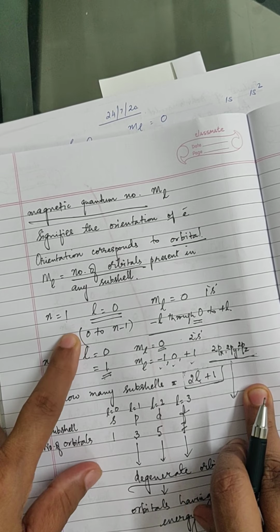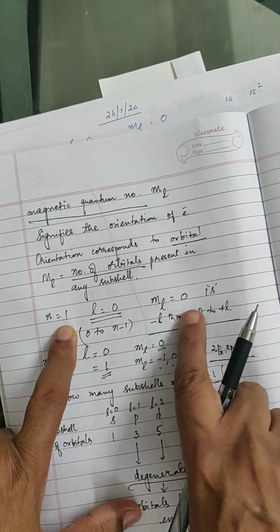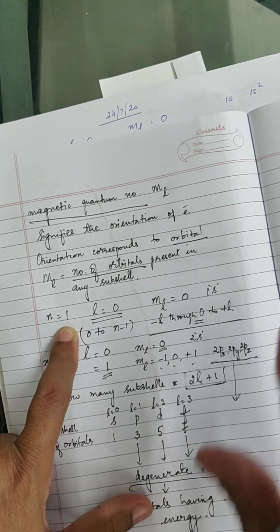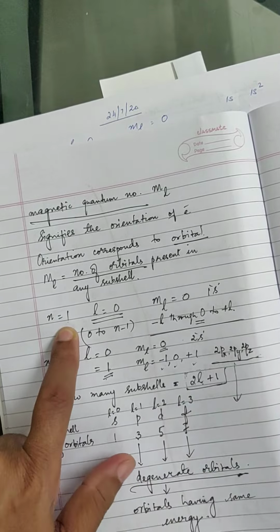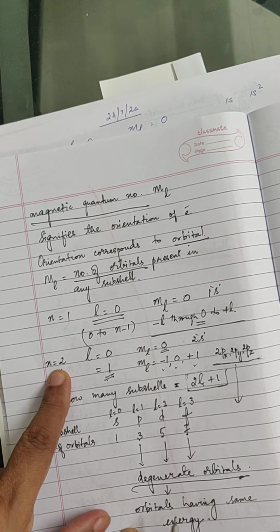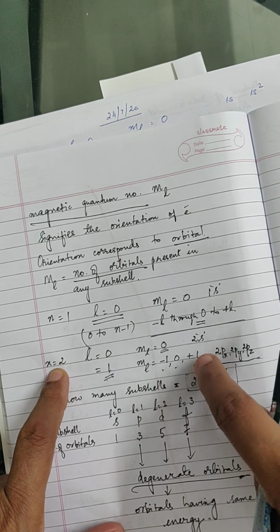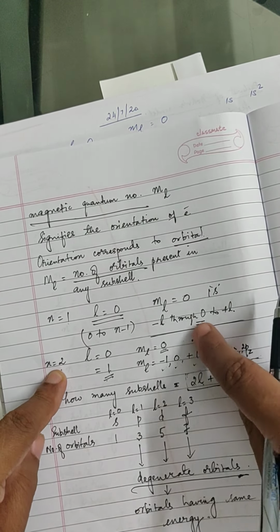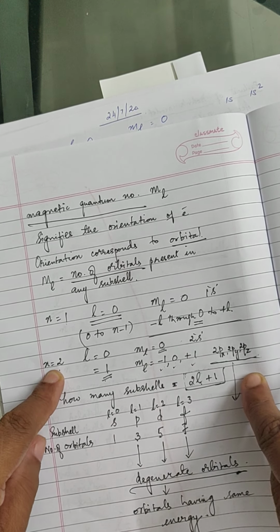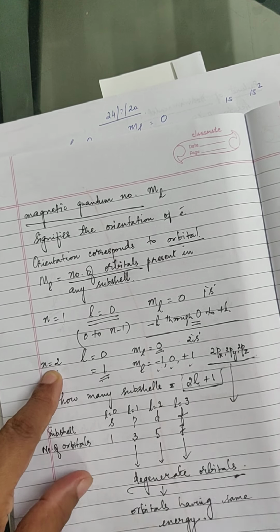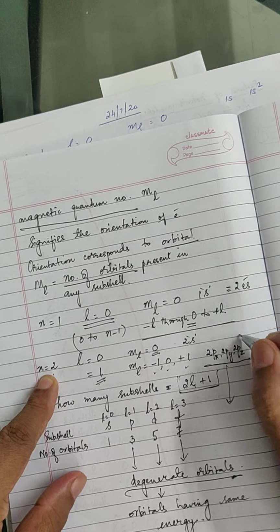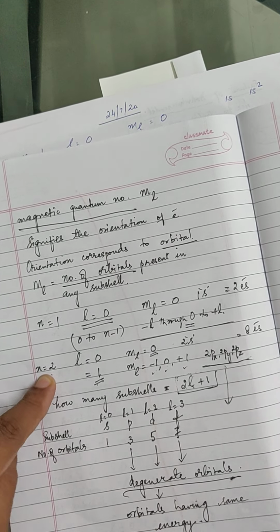Now n is equal to 1, that is the K shell. K shell is having only one orbital, and that one orbital is called s, and that can accommodate only 2 electrons. You know very well that the K shell can accommodate only 2 electrons according to the n square concept also. Then come to n is equal to 2. It is having 4 orbitals, 1, 2, 3, 4. 1 s and 3 p's. So together it is counted to 4 orbitals. That means it can accommodate 8 electrons. This can accommodate only 2 electrons, and this can accommodate 8 electrons.